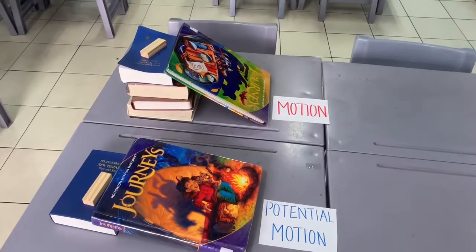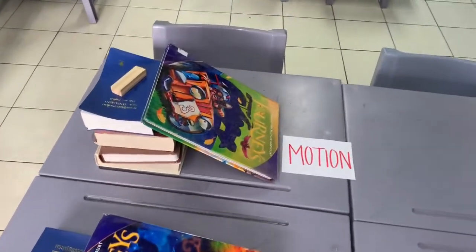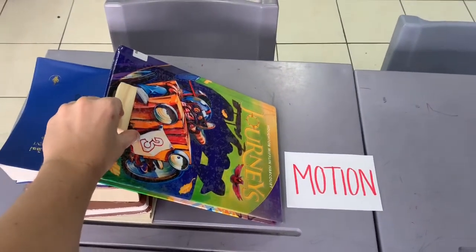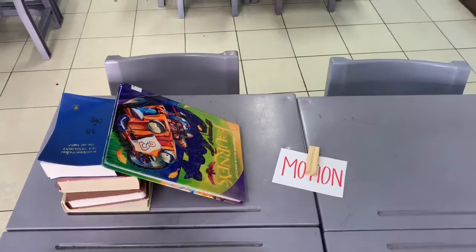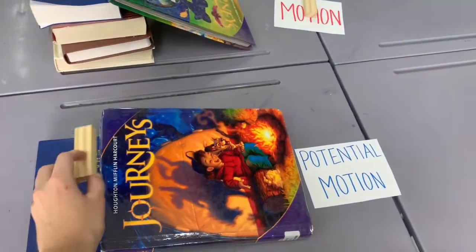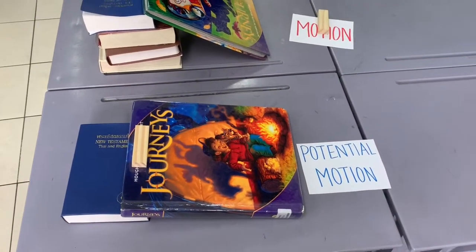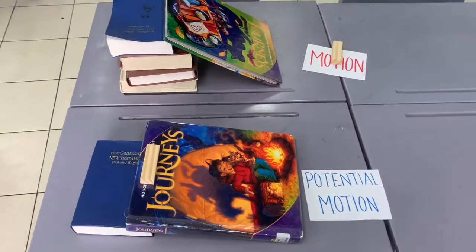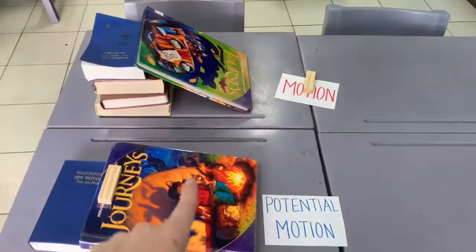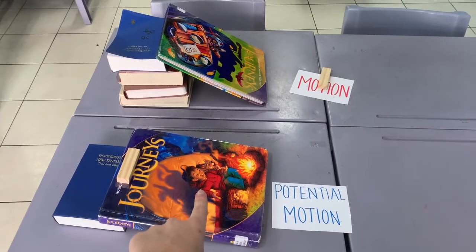So let's see. I'm gonna try the motion one first. So I'm gonna put my block up here, then I let go and I see what happens. Okay, so it slid all the way down. Let's see what happens with this one. I put my block here and it just stays. So it hasn't moved yet. So I had guessed that this one shows motion and this one shows potential motion.